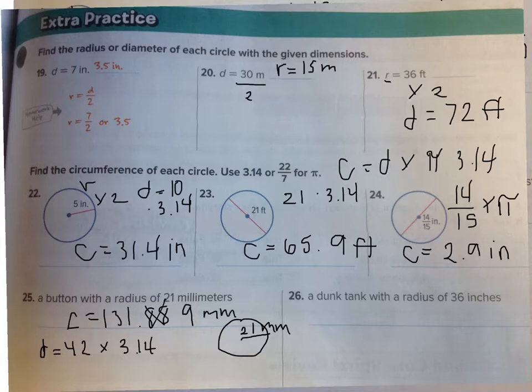Now for 26, we have a dunk tank with a radius of 36 inches. And so we need to multiply that by 2 to get the diameter. So the diameter is going to be 72. Then we multiply that by pi like we've done for every other problem finding the circumference.